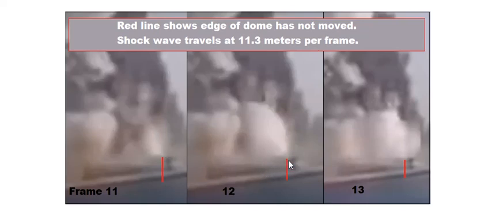We've got the same thing in frame 12. Same thing. The outer edge. See that bright white spot right there? You can still see it in frame 13.